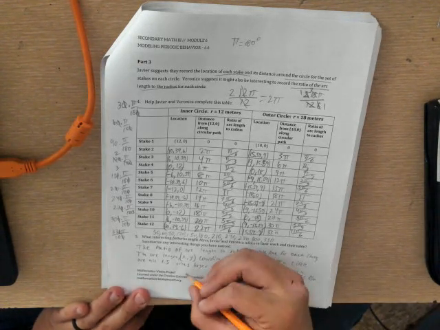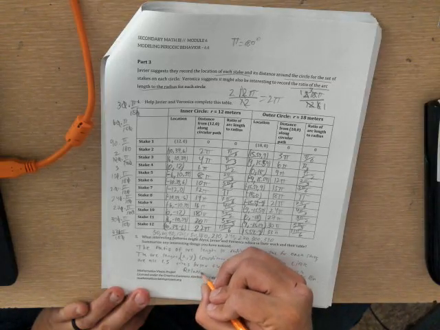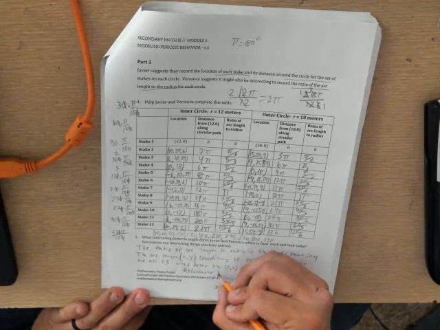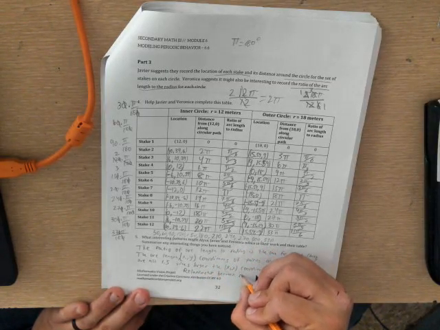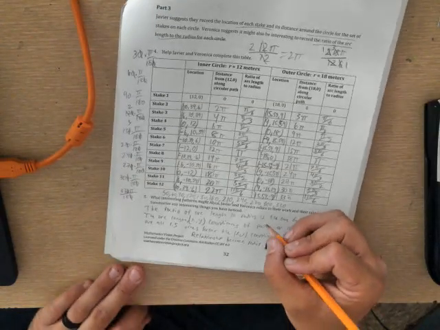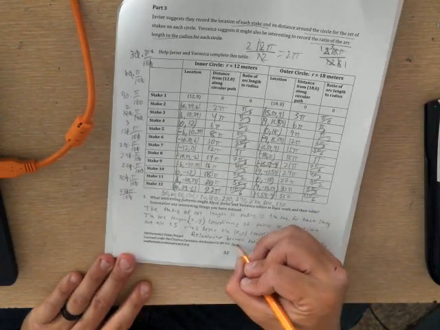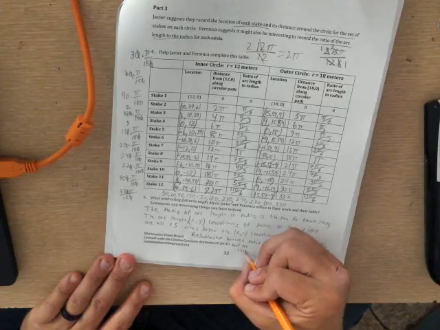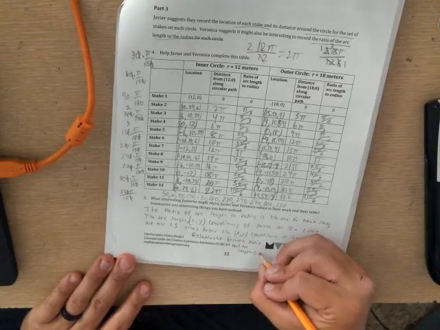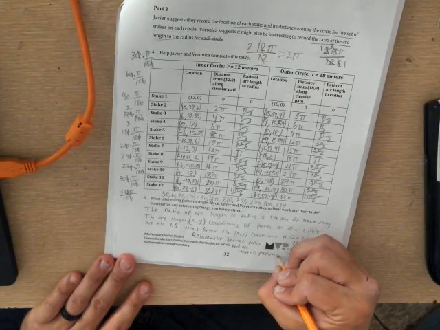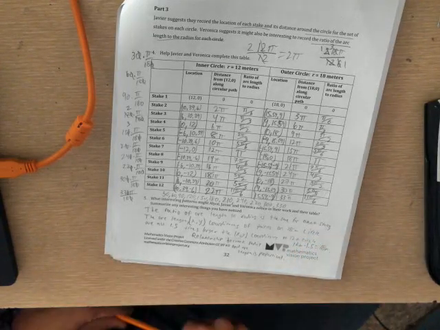And then the relationship between radius and arc length is proportional. Means you create a fraction out of it.